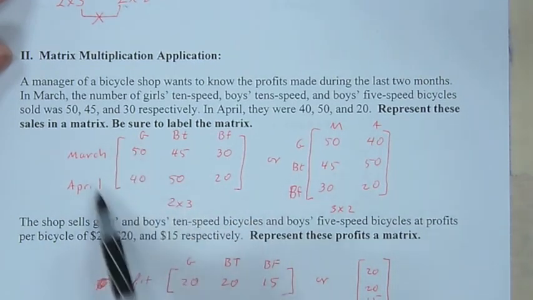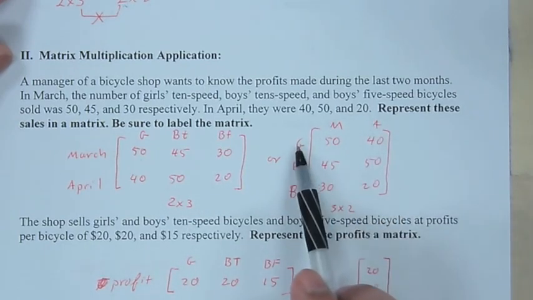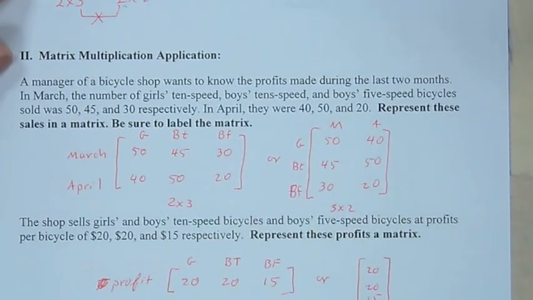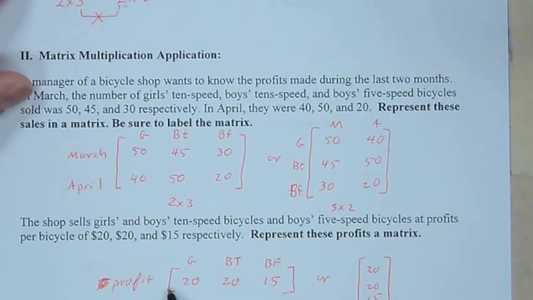Okay, we can write this as a 2 by 3 matrix like this, or we can write it as a 3 by 2 like this, where the bicycle styles are going across and the months are going down. Either way is acceptable, but make sure you write the dimensions down right underneath it. Okay, now the sales are like this. The profits are 20 for the girls 10 speeds, 20 for the boys 10 speeds, and 15 for the boys 5 speed. We can write it as one row, a 1 by 3, or a 3 by 1. Either way, the answers are correct.